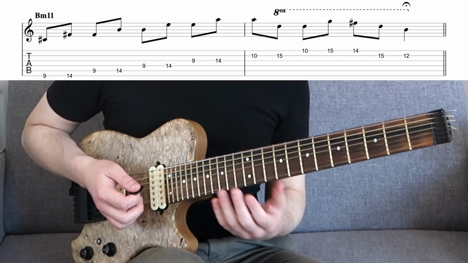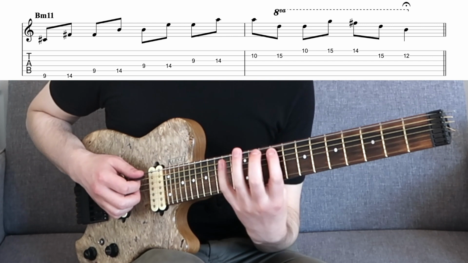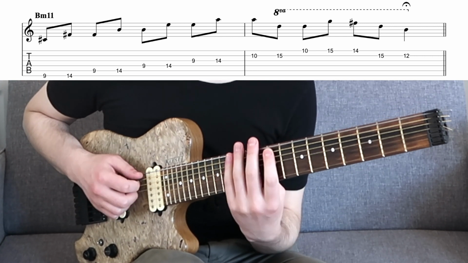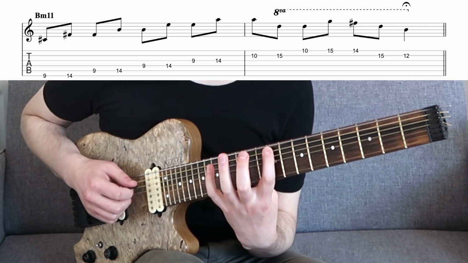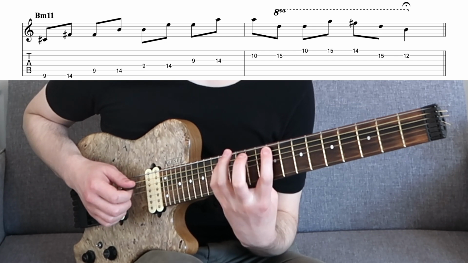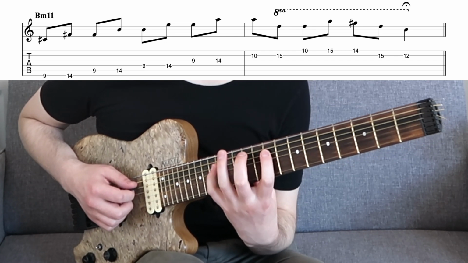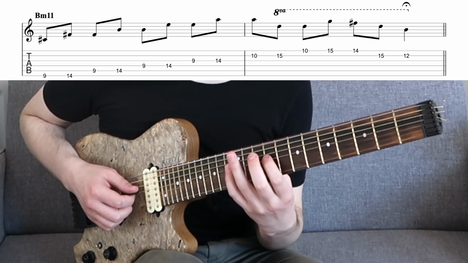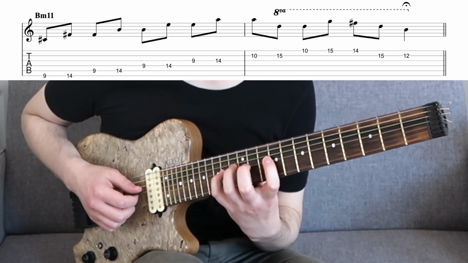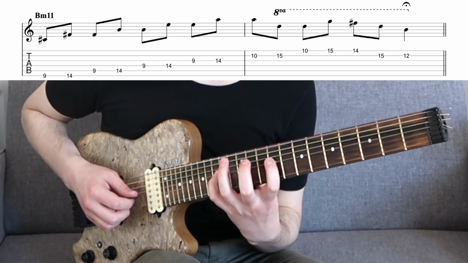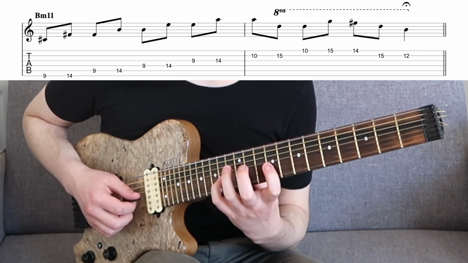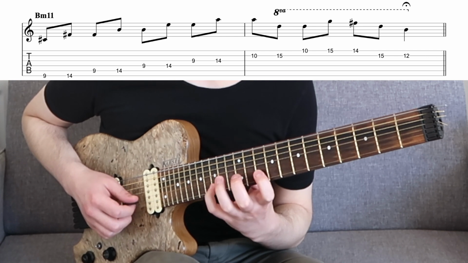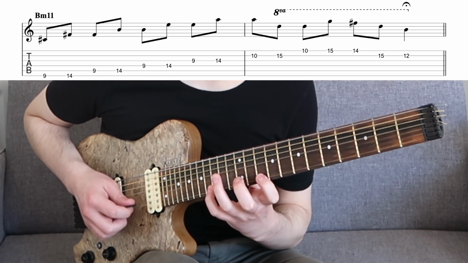So what notes am I playing there? Well, we're starting here on the C sharp, so that's the 2nd. We've got the 2nd up to the 5th, the 5th up to the root, and then from the root we're going up to the 4th or the 11th, then up to the minor 7th, then the minor 3rd.